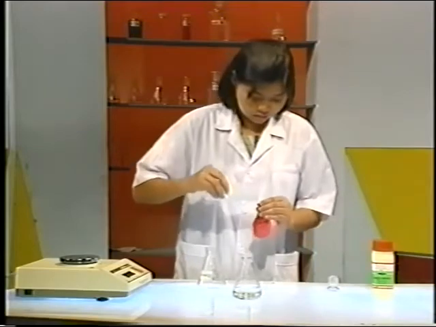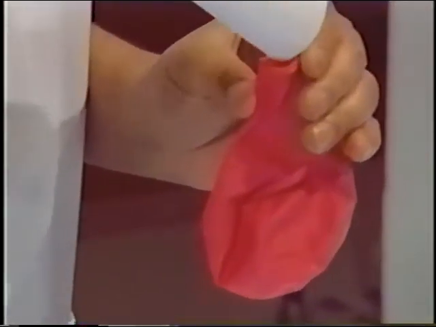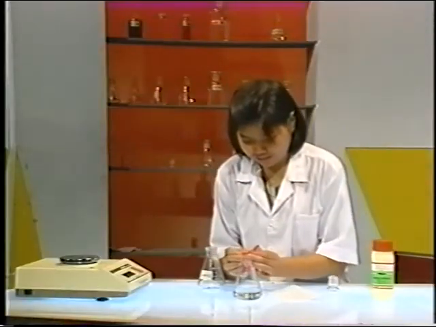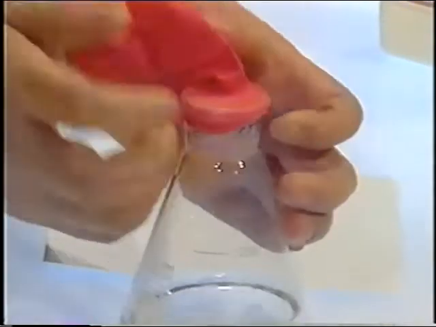Transfer about 1.6 grams of lead nitrate into the balloon. You do not have to use these exact quantities, but you do have to follow the procedure described here. To ensure an airtight system, fit the balloon snugly over the flask.